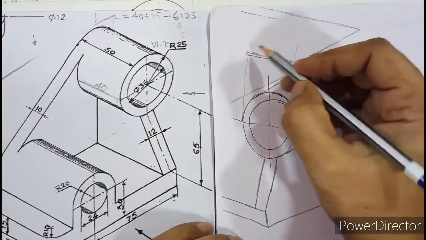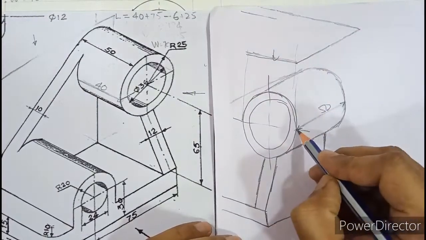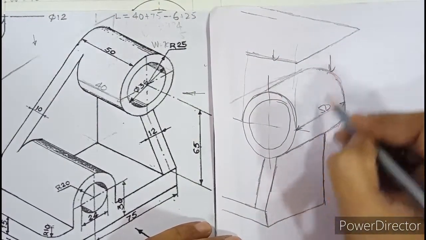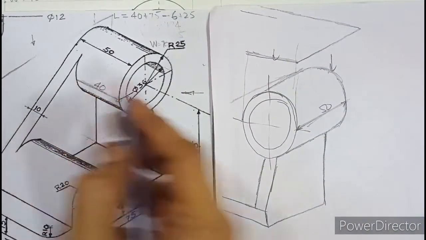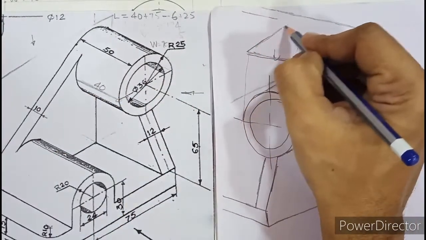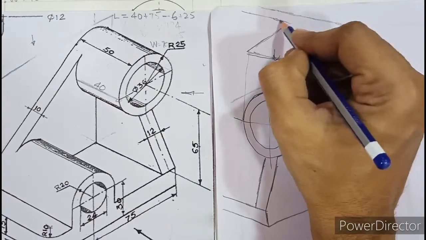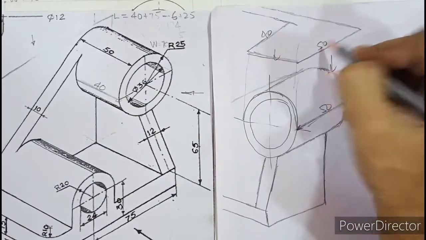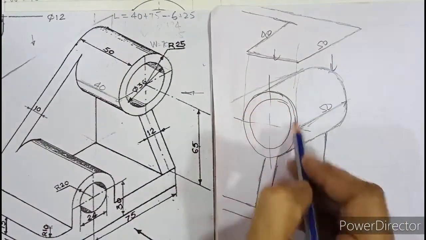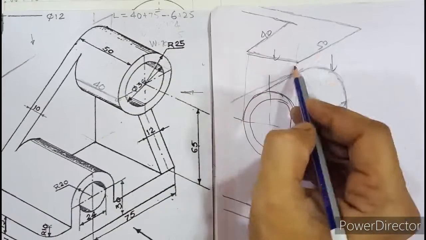So in the top view, I wanted to make you realize that this boundary can be seen in the top view up to 50 mm, but the other side boundary will be seen only up to 40 mm. So this length is only up to 40, and the merging point will be slightly inside. So this will be 40 millimeter and this will be 50. So that is how the top view of the cylinder will look like.